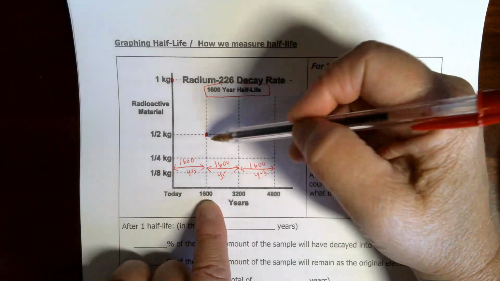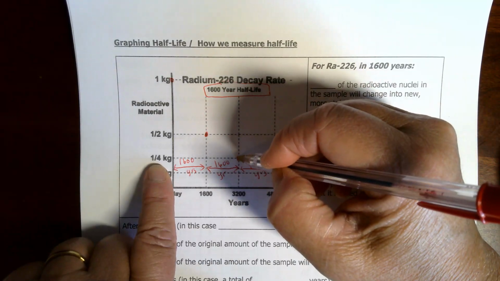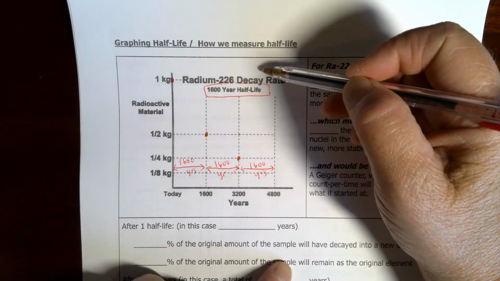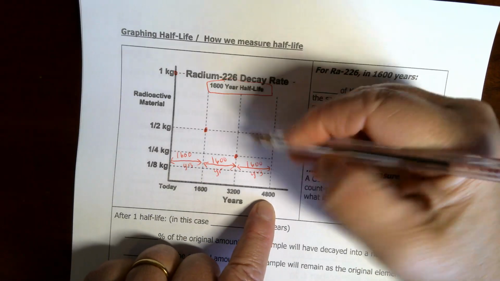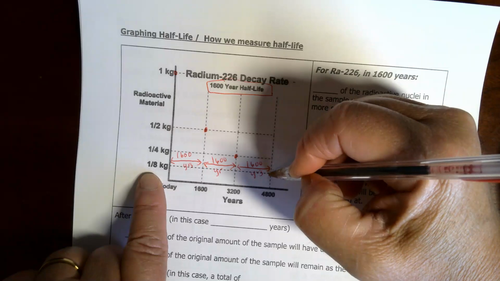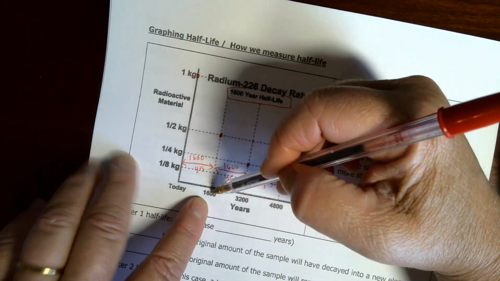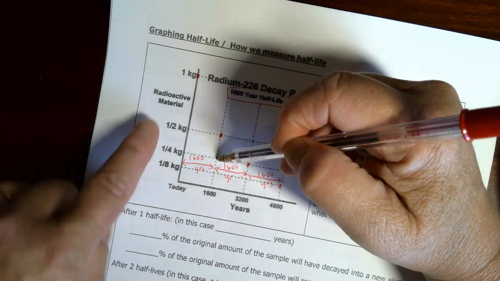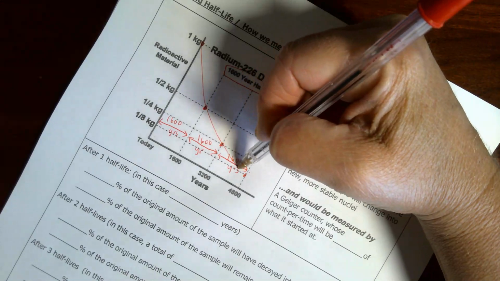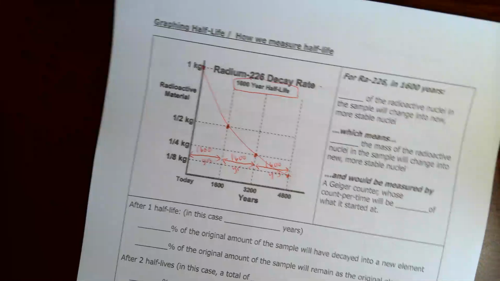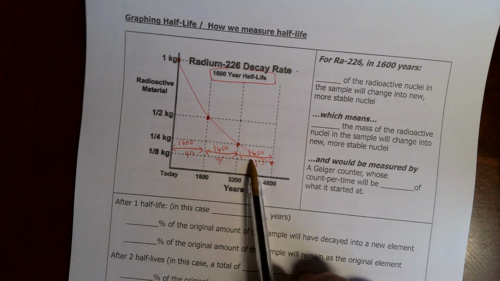Okay, so if we let a second half-life go by, another 1,600 years, we're going to be down to only 1/4 of a kilogram of the original radium-226. And if we let a third 1,600 years go by for a total of 4,800 years, we are going to be down to 1/8 of a kilogram. Okay, so for every half-life that goes by, in this case 1,600 years, half of the mass that we started with is going to remain, right? And so you'll notice that a half-life curve has this slowly decreasing curved appearance to the graph, right?